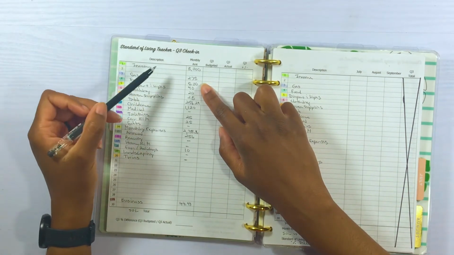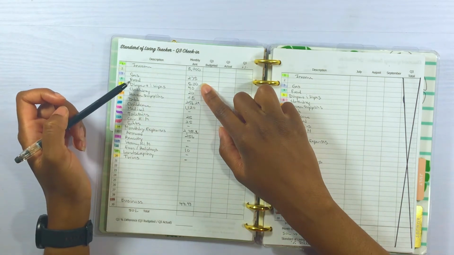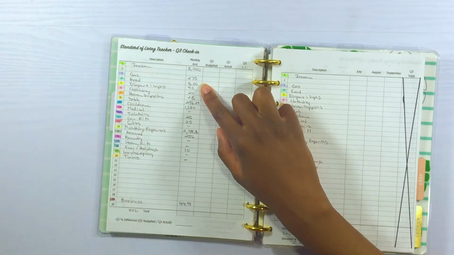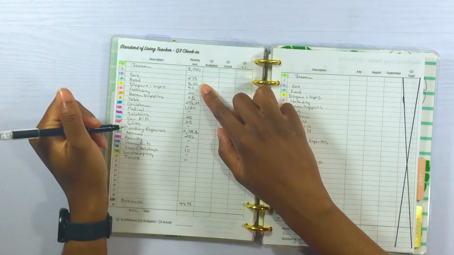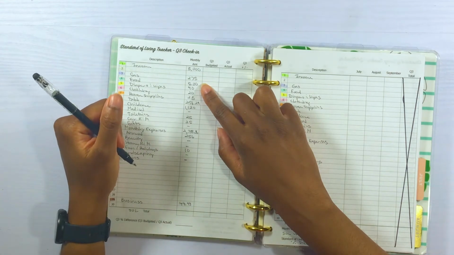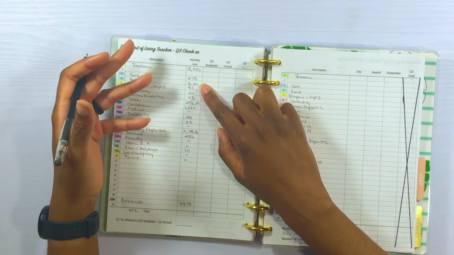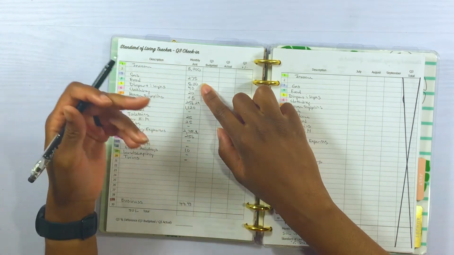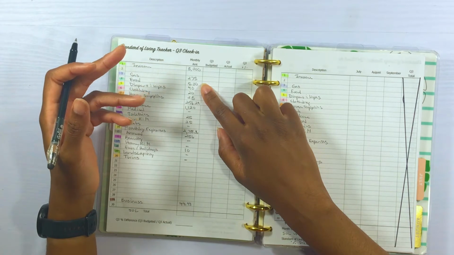For gas, we are expecting to spend $275, and this has gone up just a tad because my husband will be attending school in person come the fall. Like everyone else, he's been doing remote schooling.